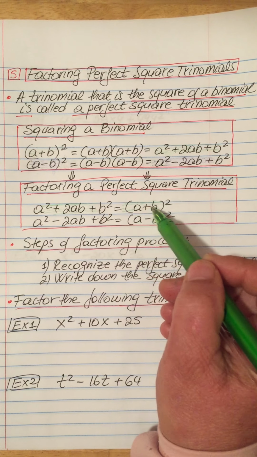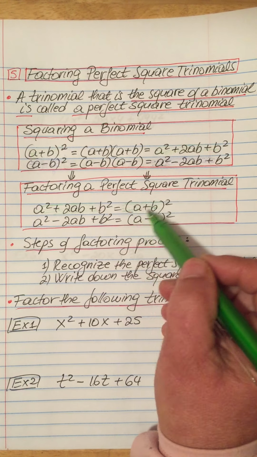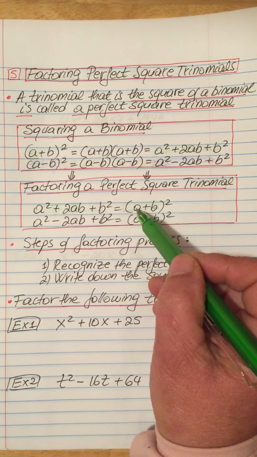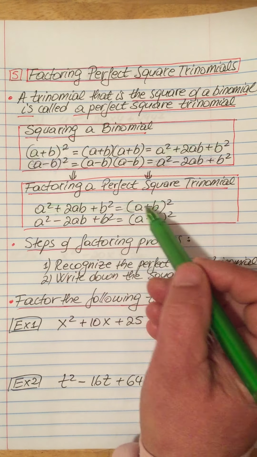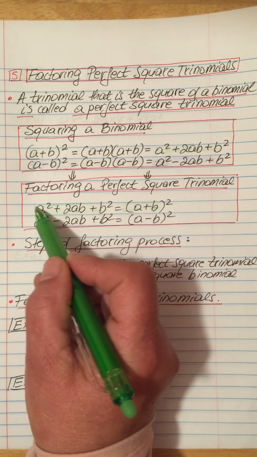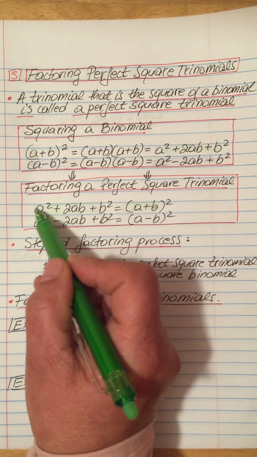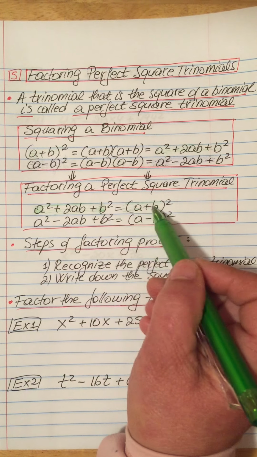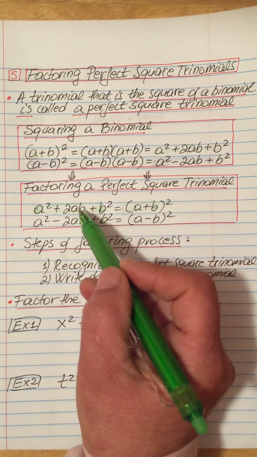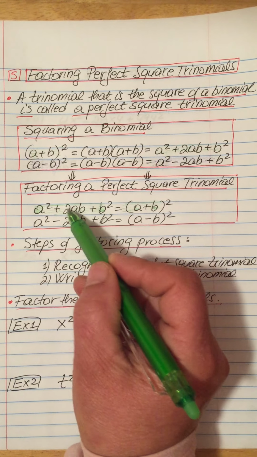Because if we find a and b, we know now we square, and these are the terms of the binomial. A and b come from the trinomial, where a is the base of the first term and b is the base of the second term. And the product of a and b is in the middle term but doubled.